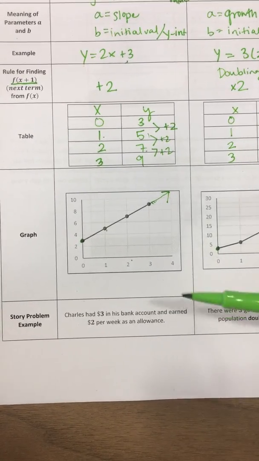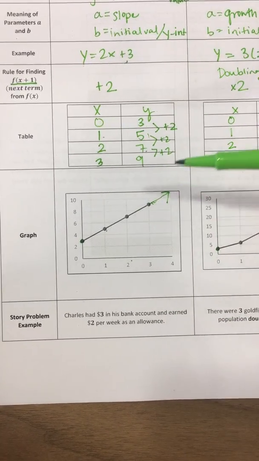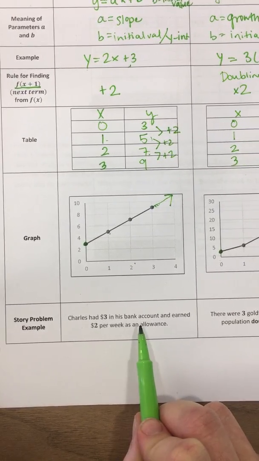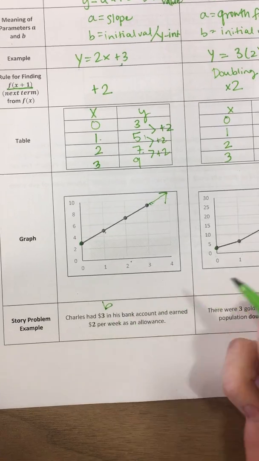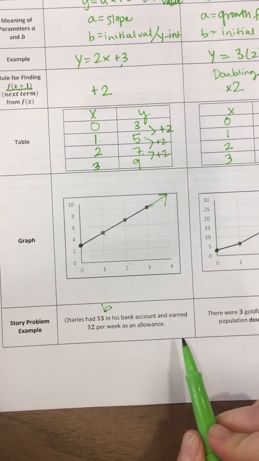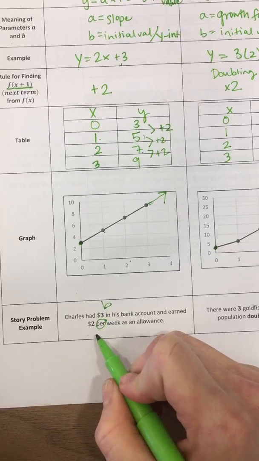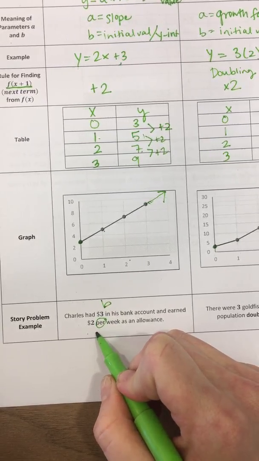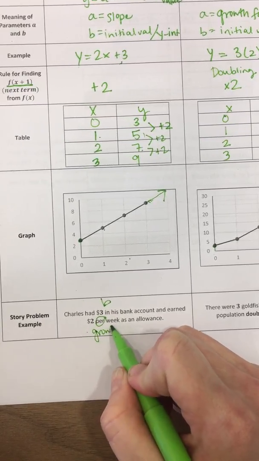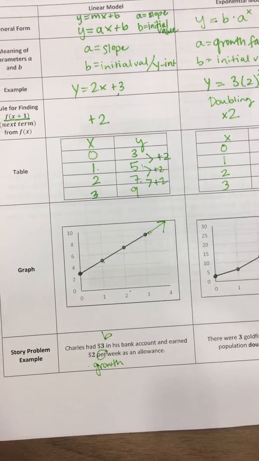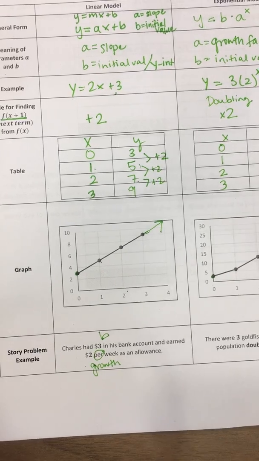And now in words, I'm going to show you what this could be. An example of a story problem that modeled this exact situation could be that Charles had $3 in his bank account to start, so that's his B, and earned $2 per week as an allowance. So $2 per week, that's my keyword to know that this is my slope or my growth. But I know reading that it's constant. It's $2 every single week.